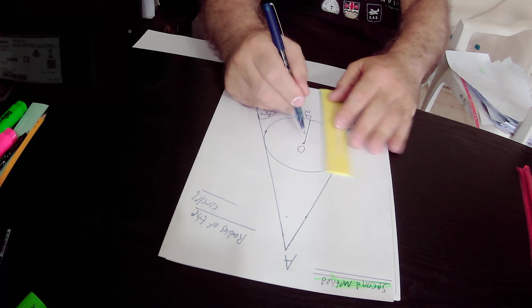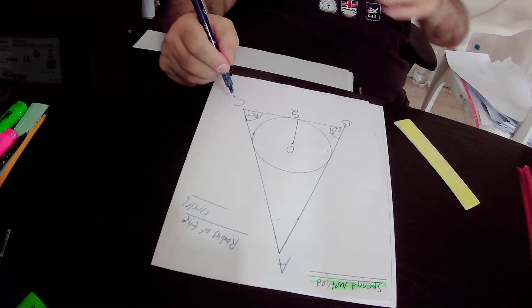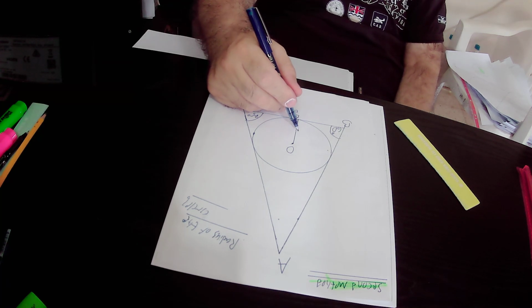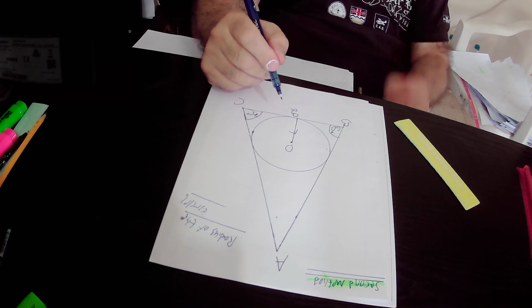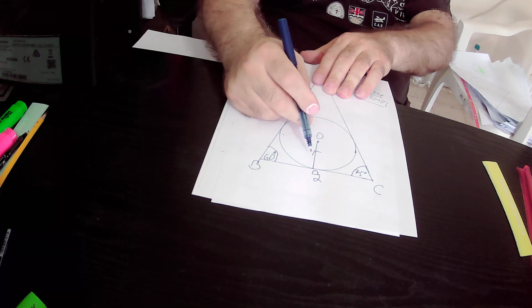Point O is the center of the circle. Point D is the point of the circle itself. Therefore, OD is the radius of this circle. So we define the radius of this circle as R. Therefore, OD equals R. And here we have the radius OD that is drawn to the point of tangency.